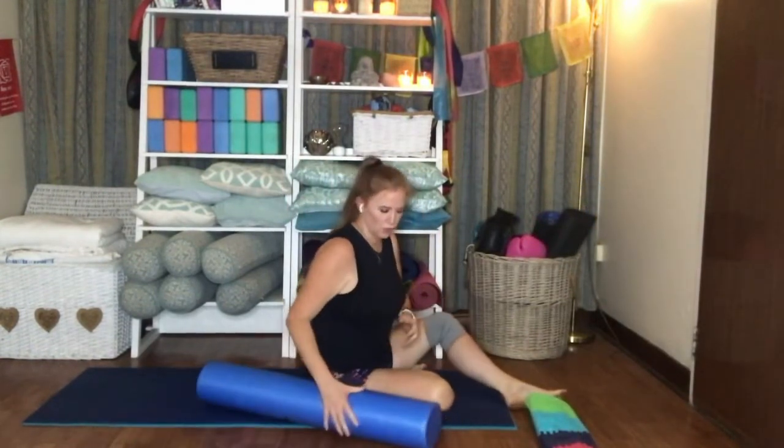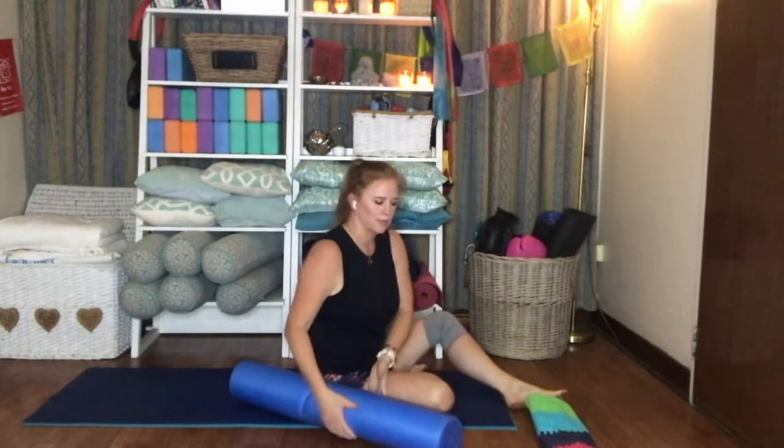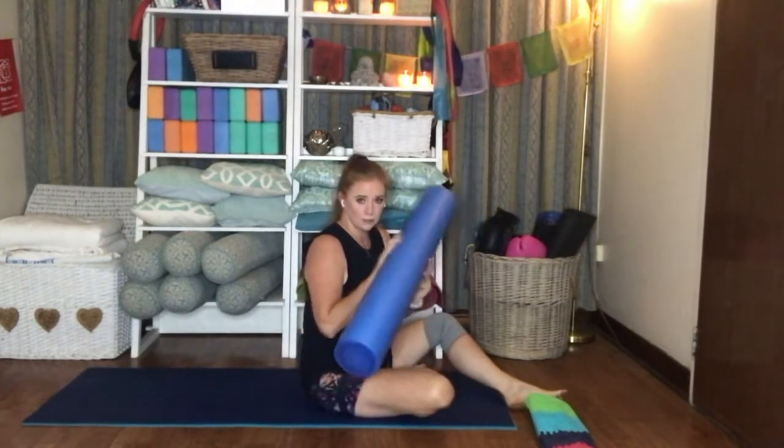So you're going to come onto your back for this next stretch. So for this, you are going to need, if you have a roller, this is great for this.